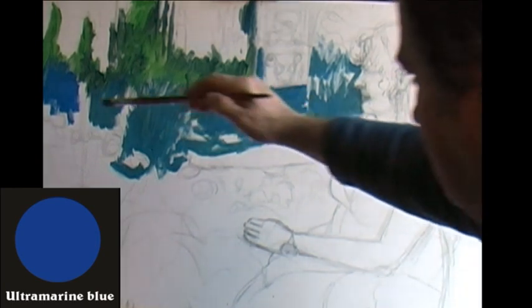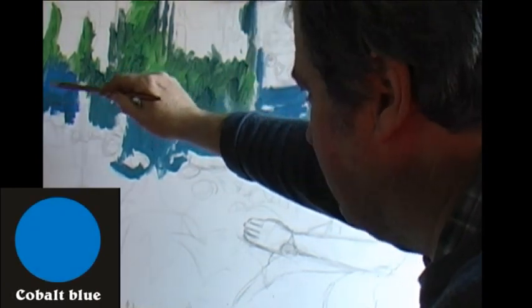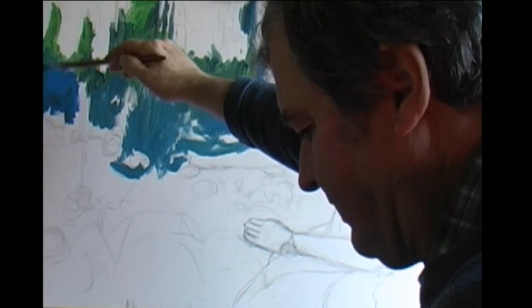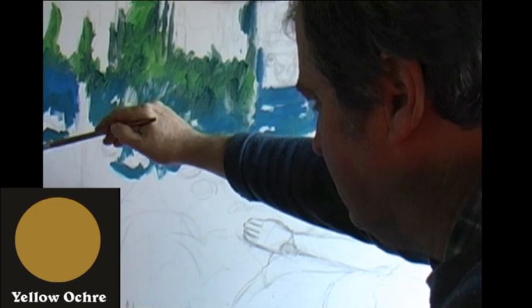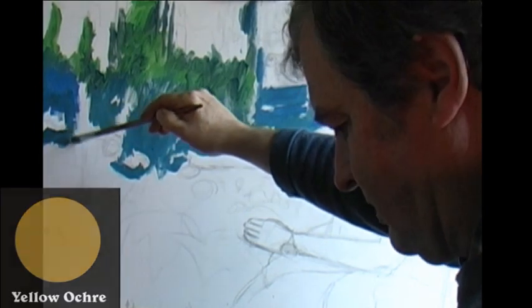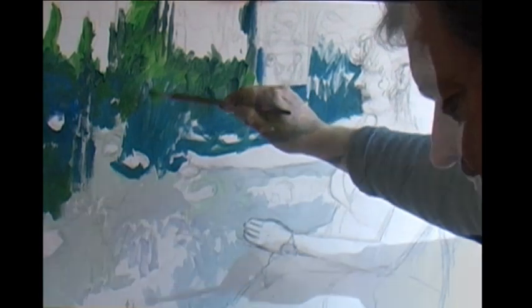Now I'm just mixing a little bit of yellow ochre, which is much warmer, with one of those blues, with the cerulean in fact, to give me a much warmer shadow, bluey green shadow. I don't need much water with the paint because the paint's fairly thin anyway.